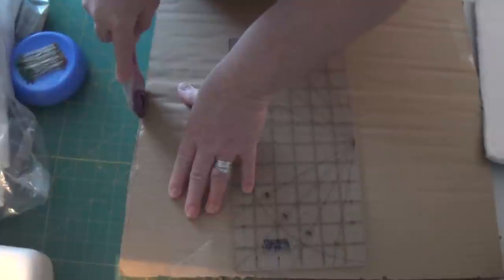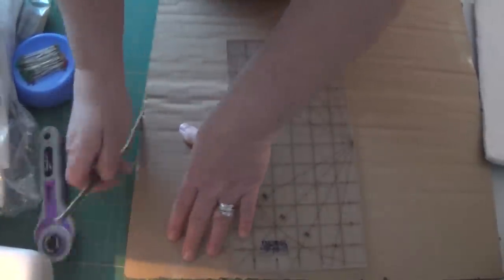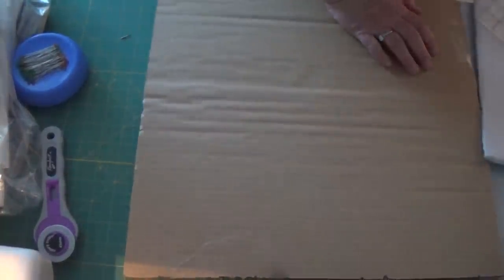Very hard. I'm trying to get it through. There we go. Okay, so that side's done. I'll just throw that in our garbage.